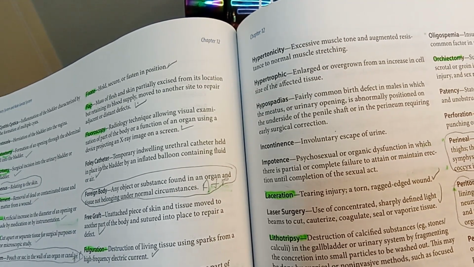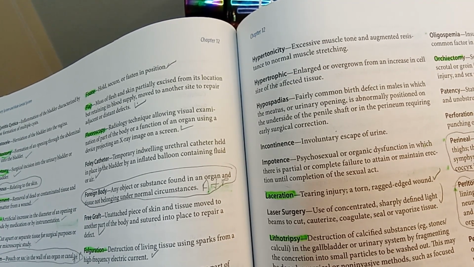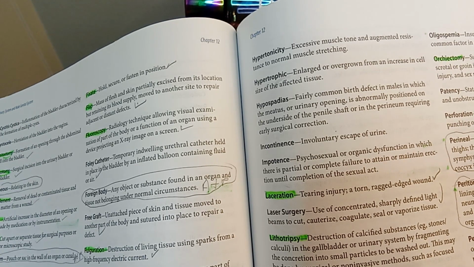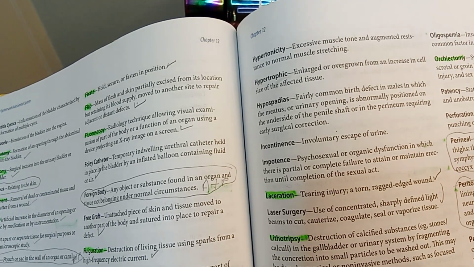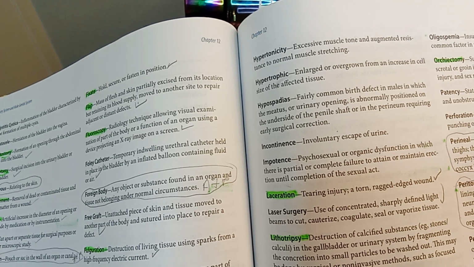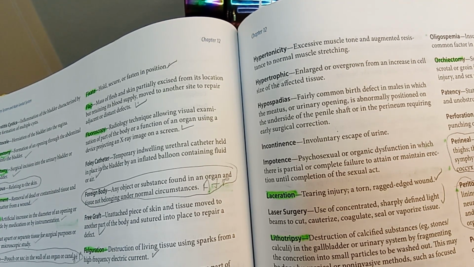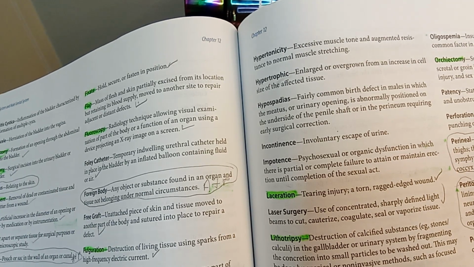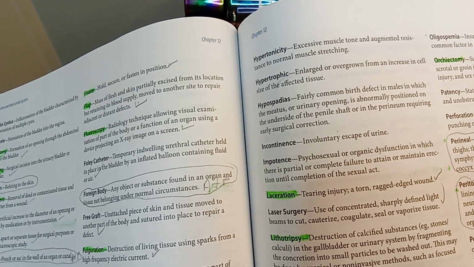Impotence. So in the male section, they might use a prosthesis to help a man. They call it an inflatable prosthesis. So some of these things you're going to see on the test, with the inflatable prosthesis. That might be a question. So look out for that.